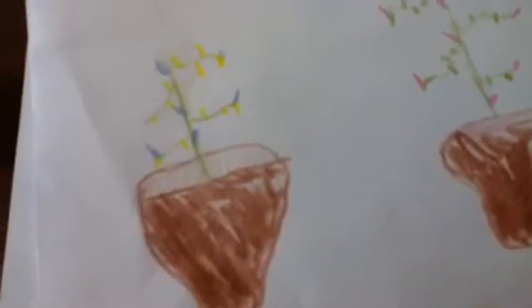So now I drew this one has pink flowers, and it's green, and it's also short. And then this one is yellow, no flowers, and it's tall. And this one has white flowers, but white doesn't show up, so I use blue. And it's short with blue, and this is tall with pink. And then down here, there's yellow wrinkled peas, and there's green round peas.